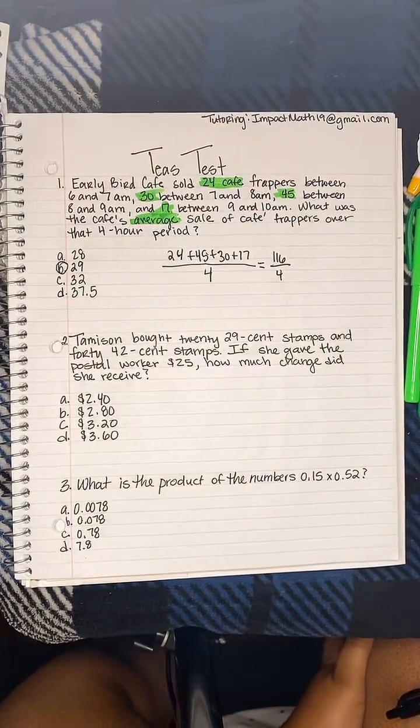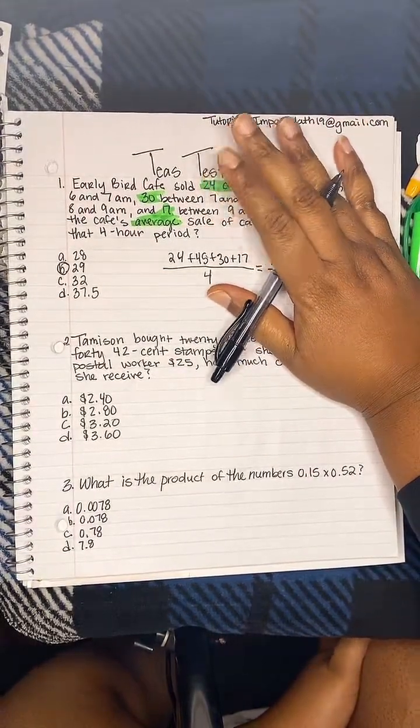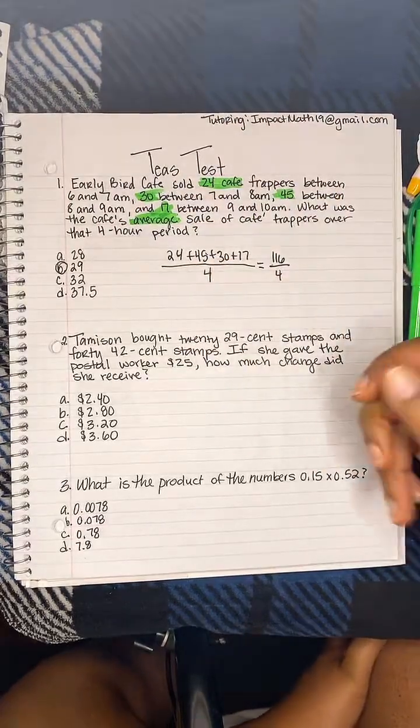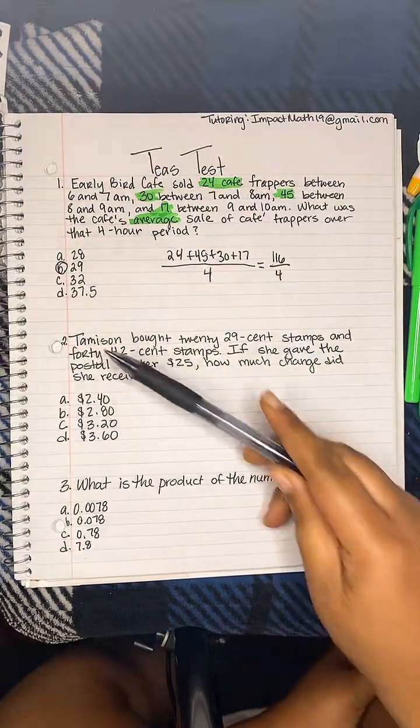Okay. So the TEAS test is similar to the HESI. I feel like the TEAS is a little bit harder. But that's just me. But yes, perfect.